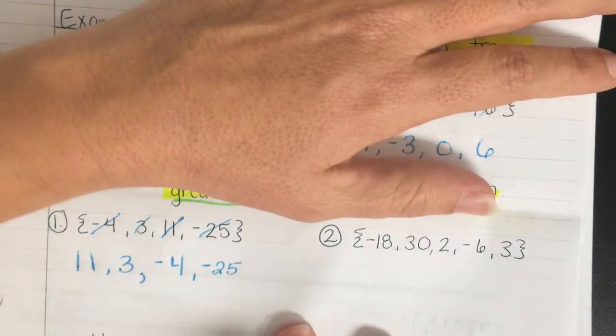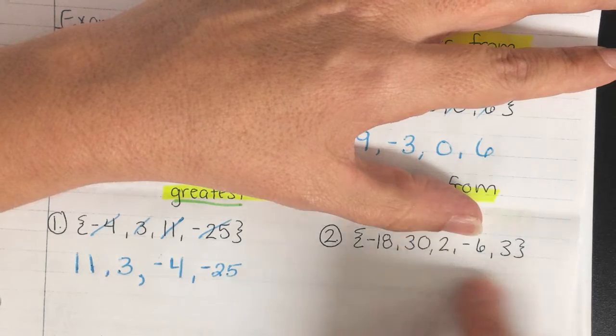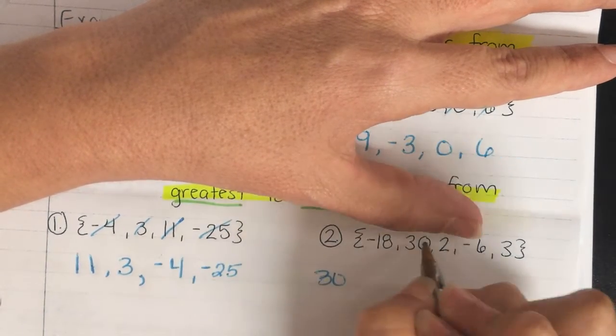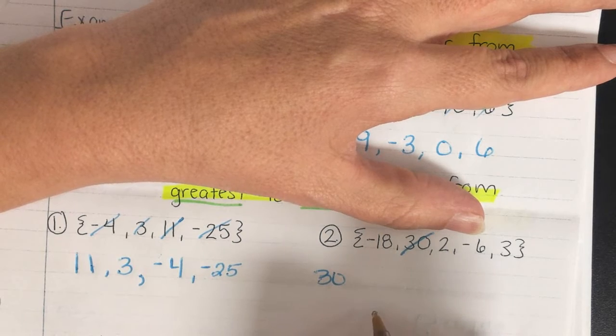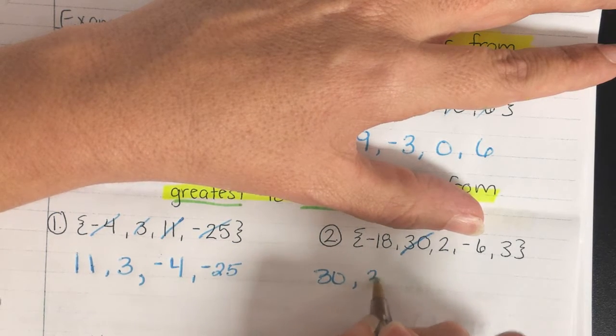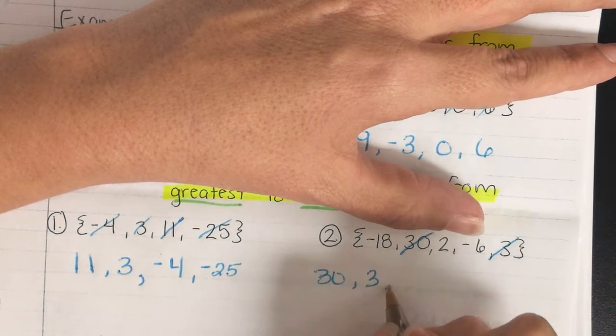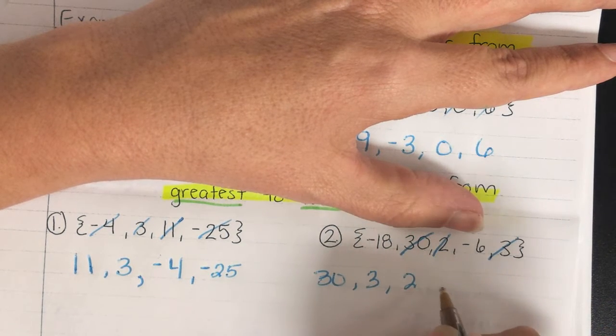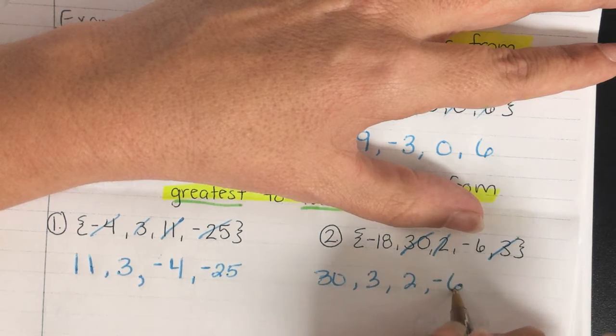Okay, so looking at number 2. What is the largest number in that pile? 30. Now what's the largest number? 3. Then 2. Then -6. -18.